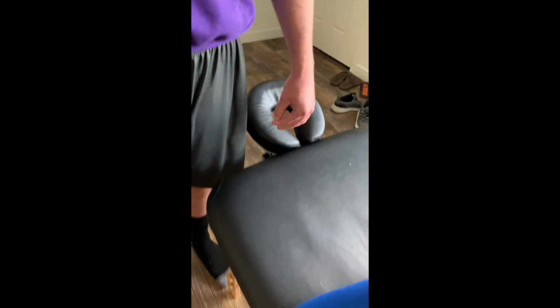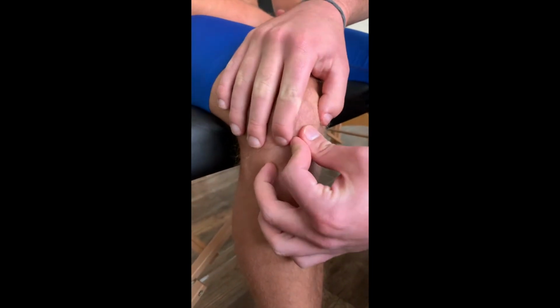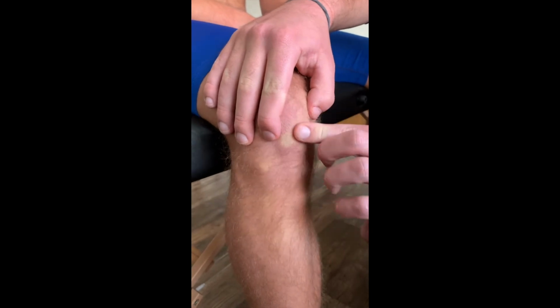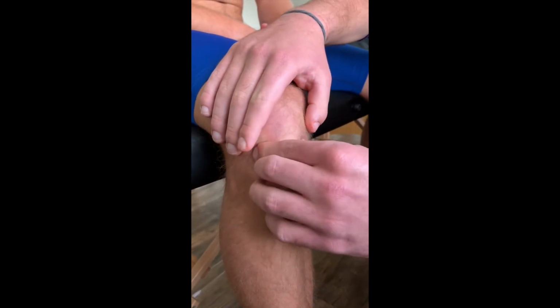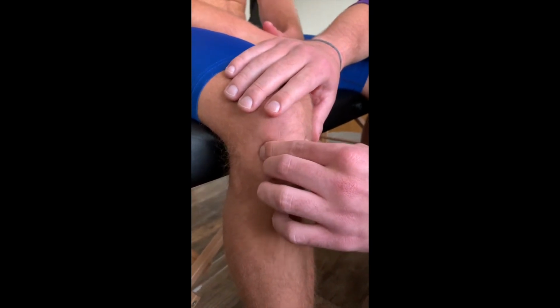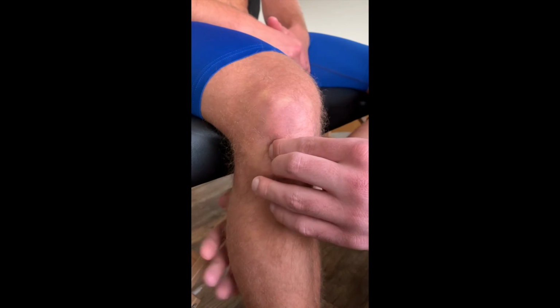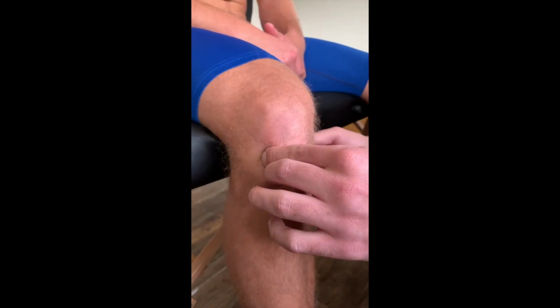The knee joint line. All right. So to find this, we're going to find his patella here. We're going to palpate down to the apex of it. And then if you go off that, you're going to be on your patellar tendon area. If you go medially and laterally, you're going to find the joint space. And right in here, you can feel that articulation between the femur and the tibia. This is important. It's a good landmark for a lot of structures.